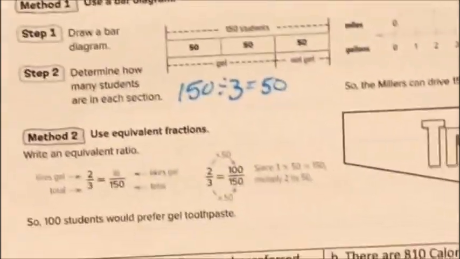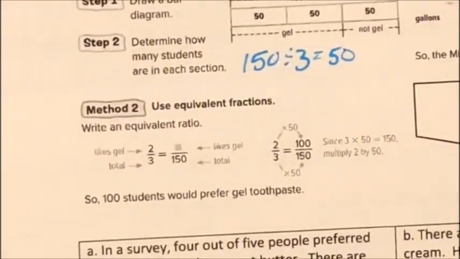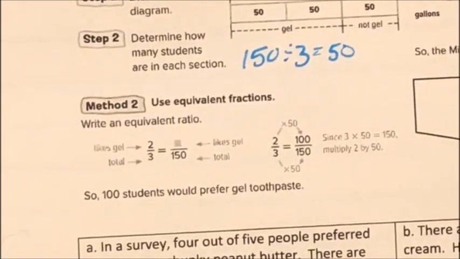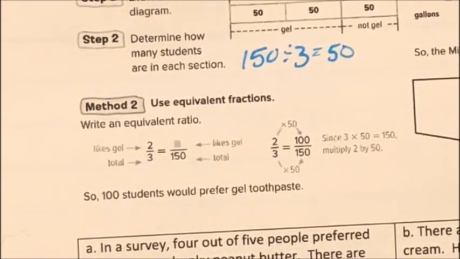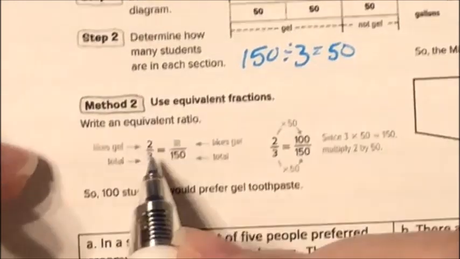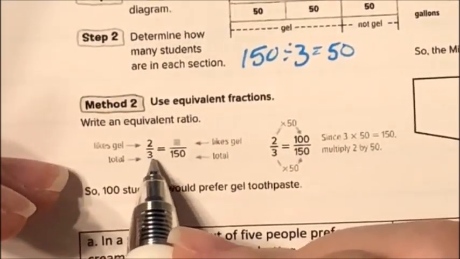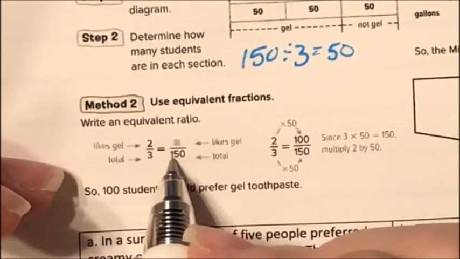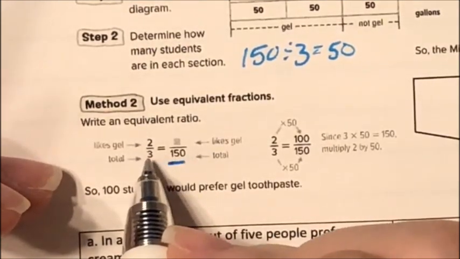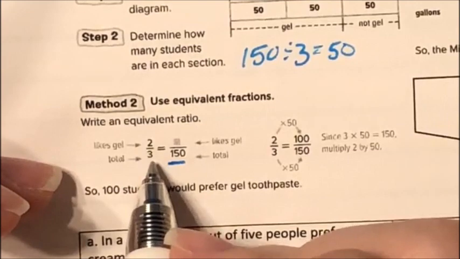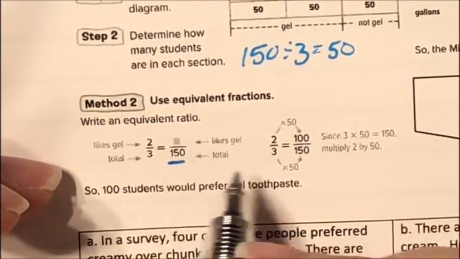All right, the second method that you can use is to use equivalent fractions. So I write an equivalent ratio. Likes gel, 2 out of the total, 3. I know the total of students, 150. So now I can figure out 3 times what gives me 150?